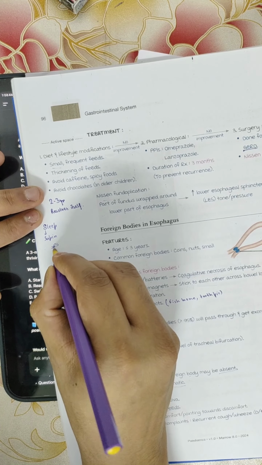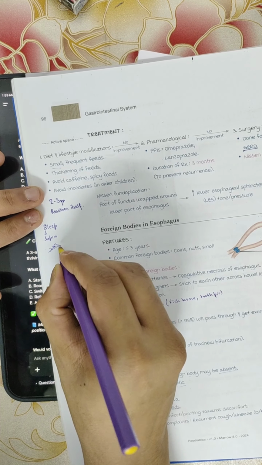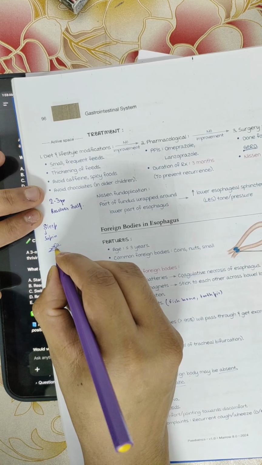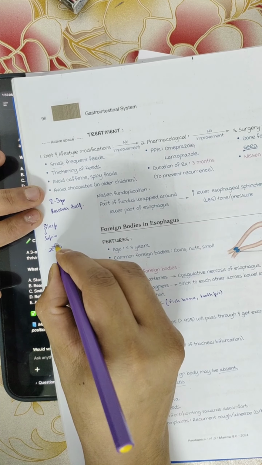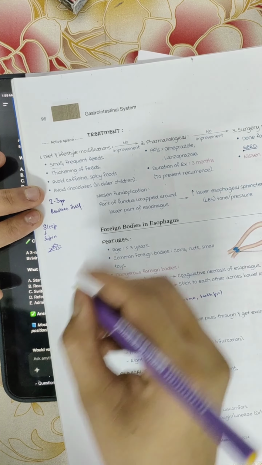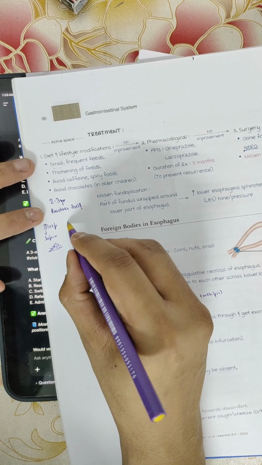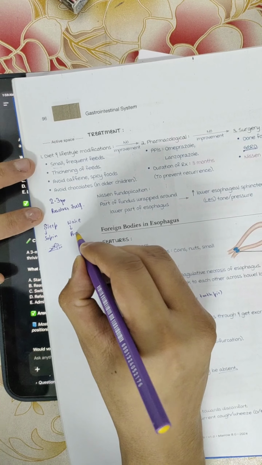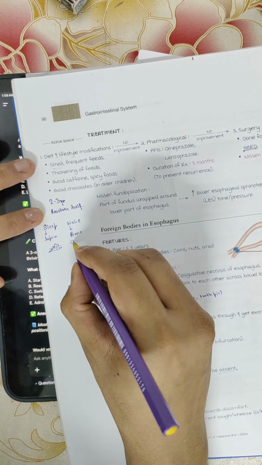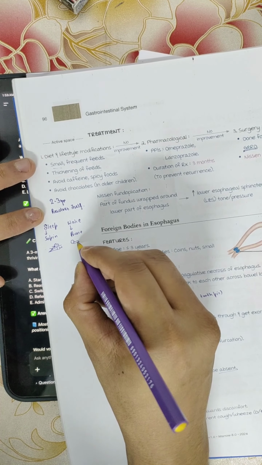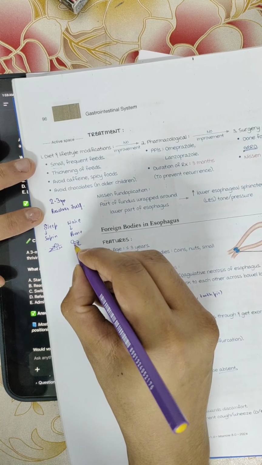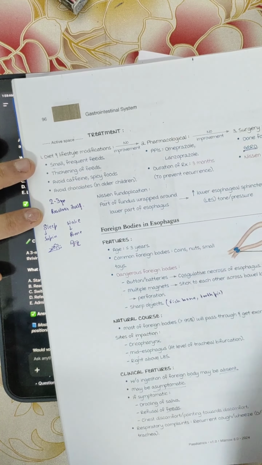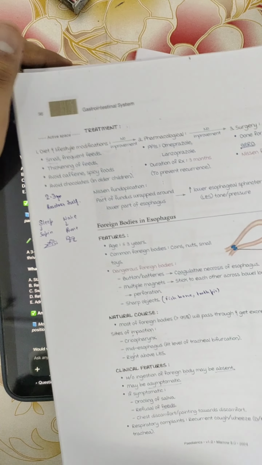The baby should be like this, at a 30-degree angle, supine. And after that, in wake time, he should be in prone position.